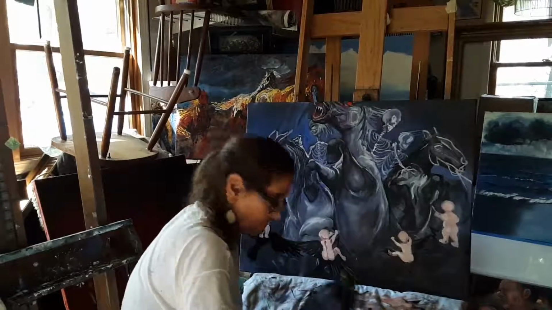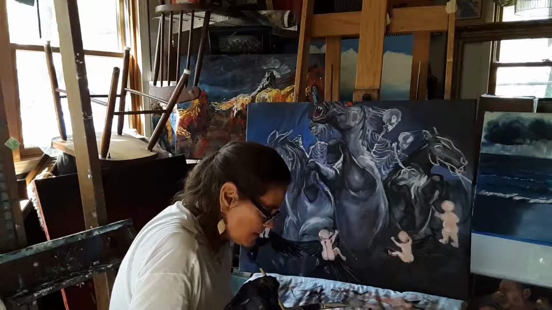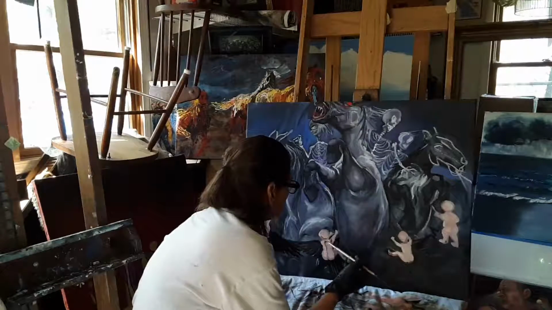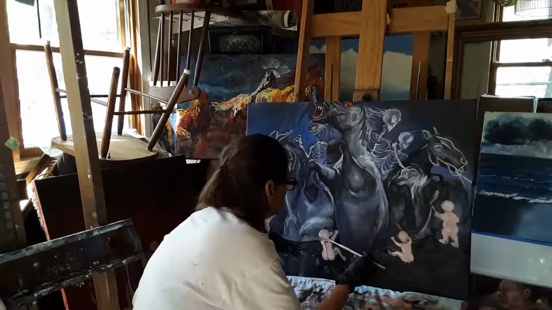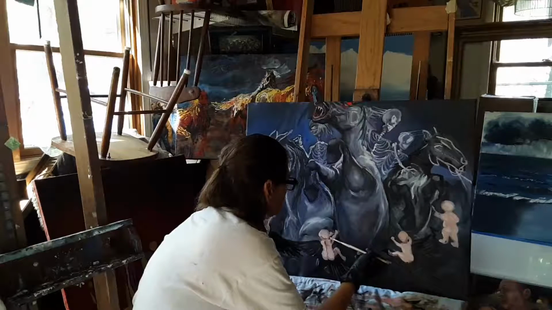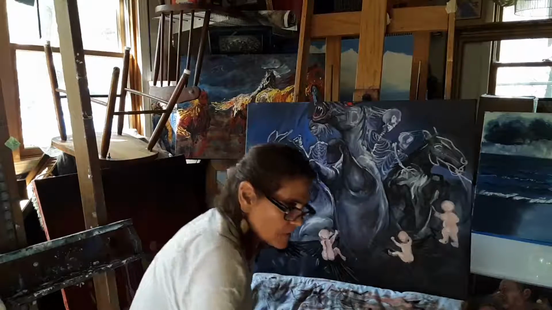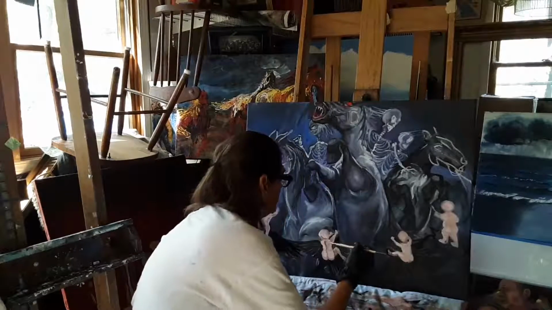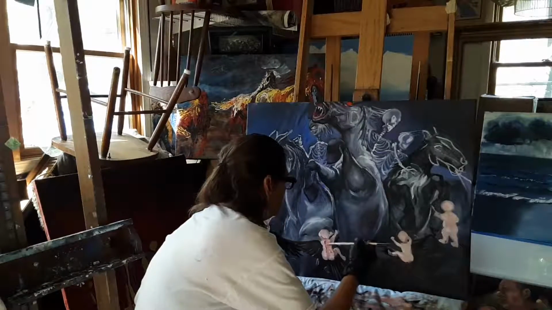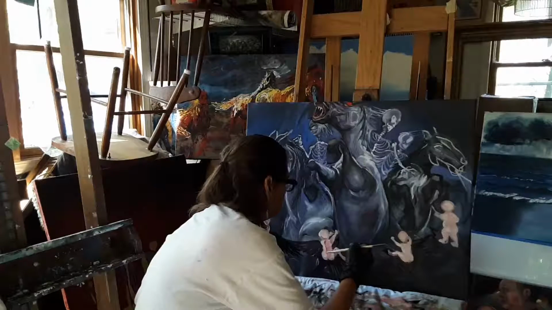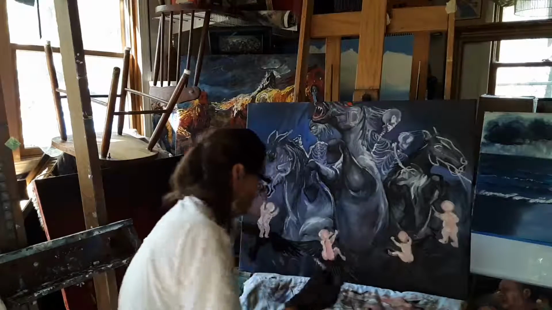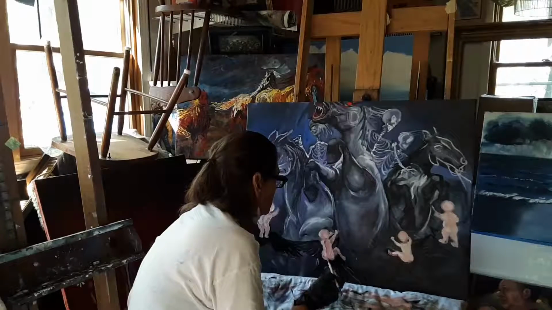So I like that. Dip it in glaze. Oh, get that brush clean. You don't want those muddy colors. Nope. A little bit more of the flesh tone. No muddy colors today. There you go. There you go.